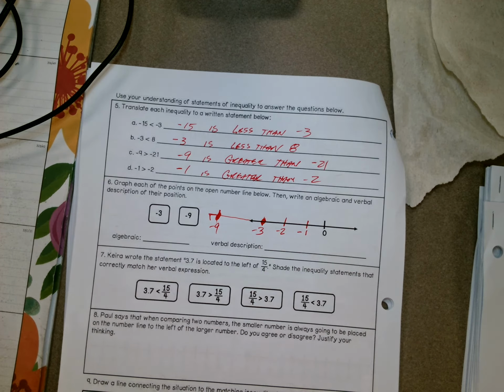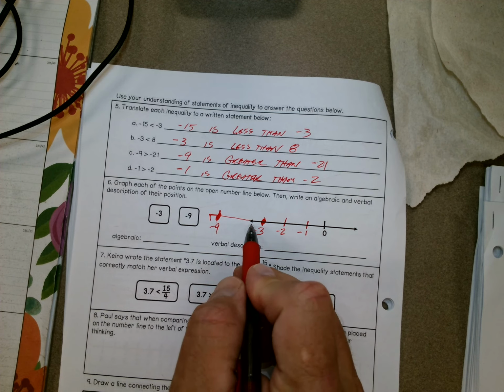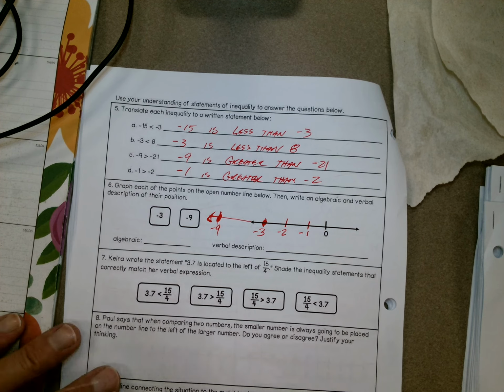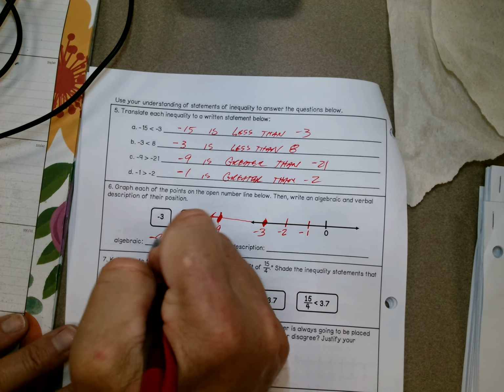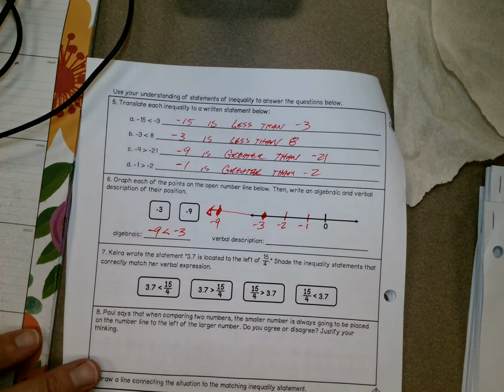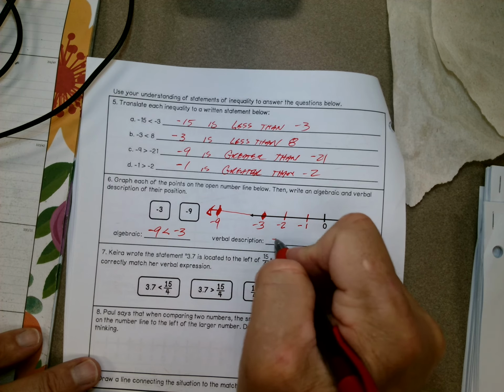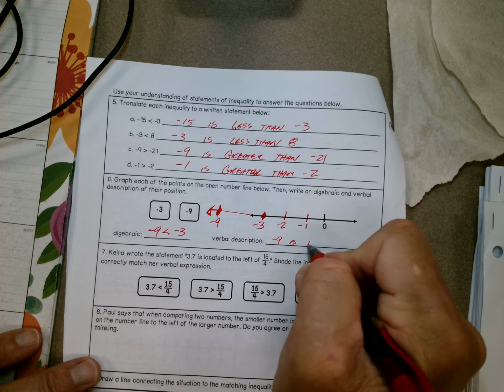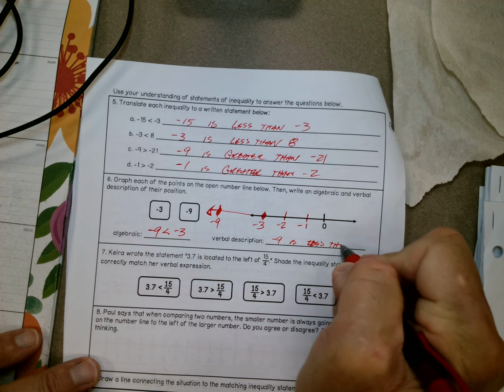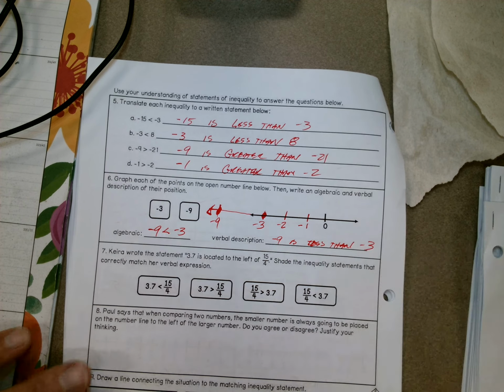Ideally, I should have changed the interval, maybe counted by 3s to make it more recognizable. But since it's a number line, I can extend it forever in that direction. The algebraic piece would be negative 9 is less than negative 3, and the verbal description is negative 9 is less than negative 3.